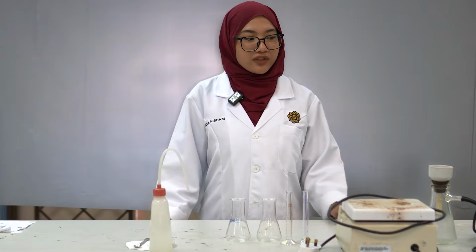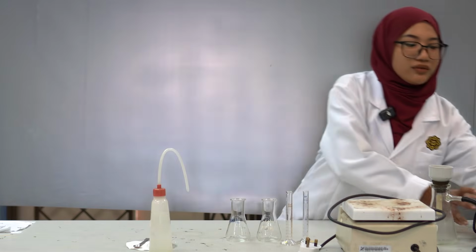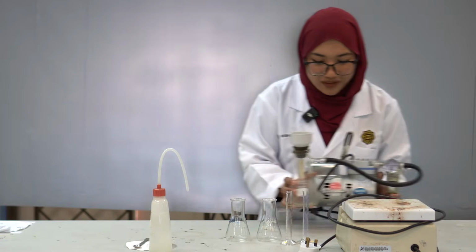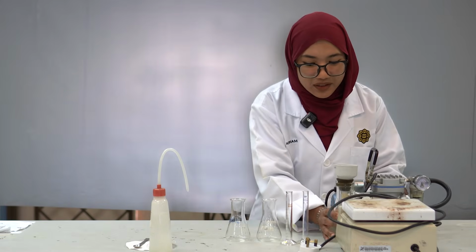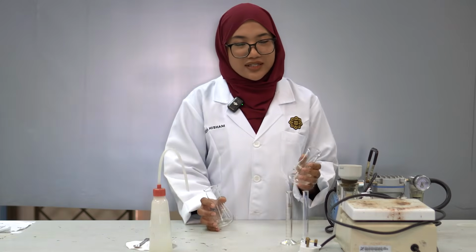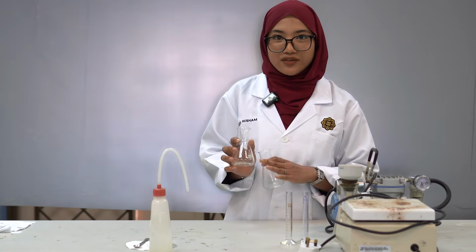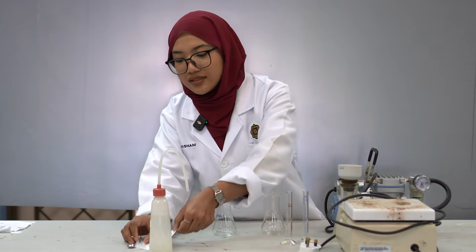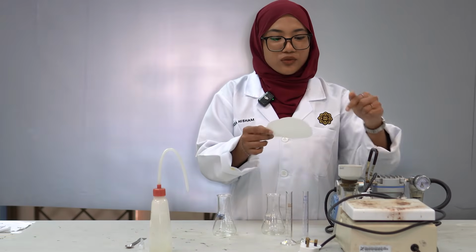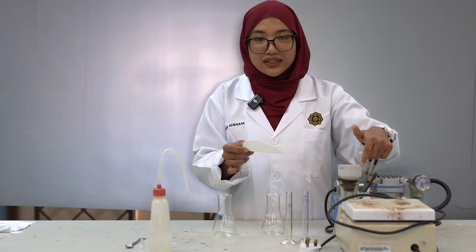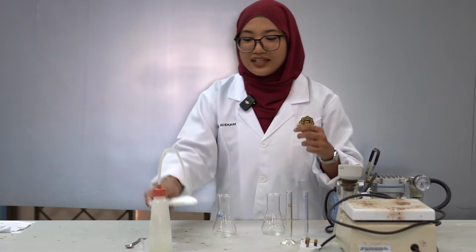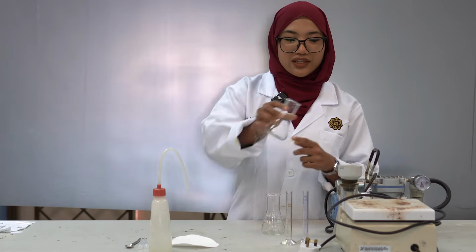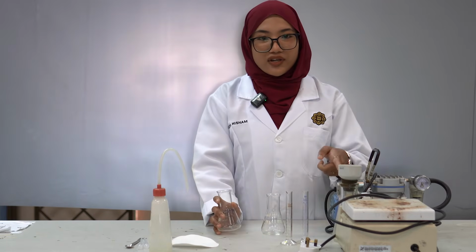Alright, so I'm going to talk about the vacuum filter. So this is the vacuum filter. As we know, there is a mixture solvent and the single solvent here. First of all, we're going to cut this filter paper to fit into the filter funnel. So we put it here, and then we do it one by one. First we're going to put the single solvent into this, and we're going to observe it.